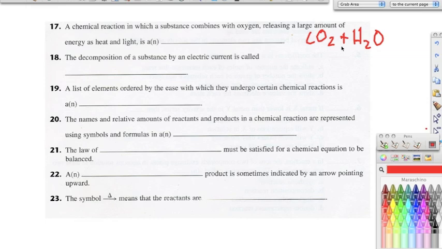Okay, moving on to 18, it says the decomposition of a substance by electrical current is called, and that would be electrolysis. We did this, or we watched this when we did the electrolysis of water. Meaning we took H2O, put electricity through it, and produced hydrogen and oxygen.